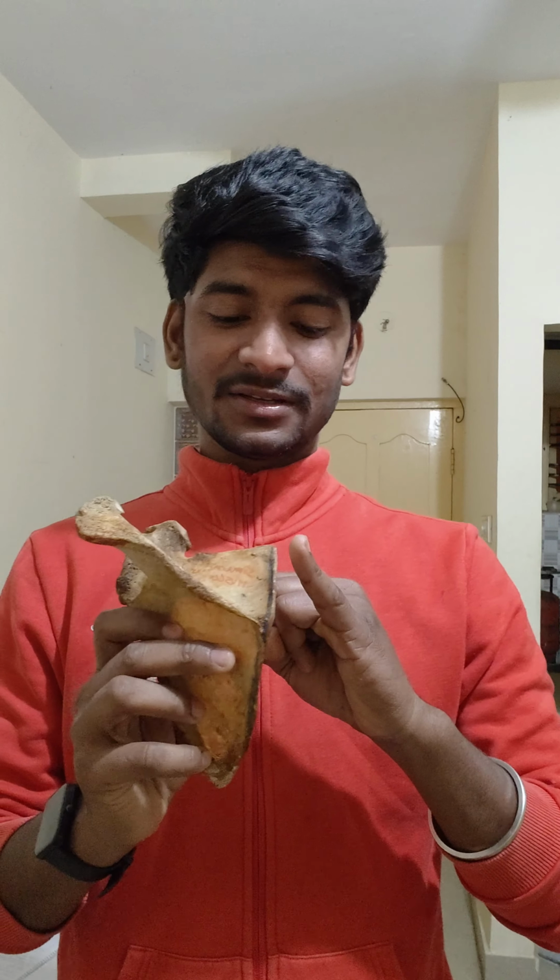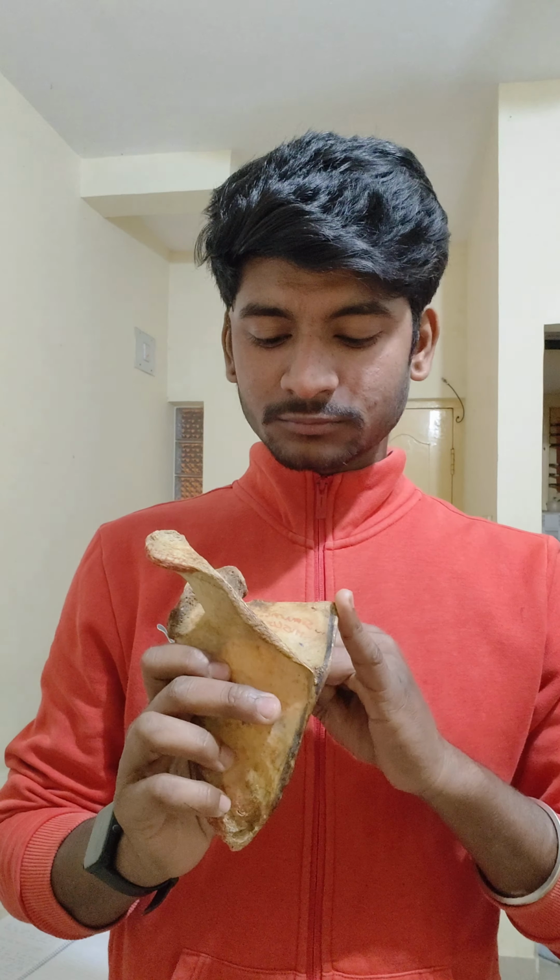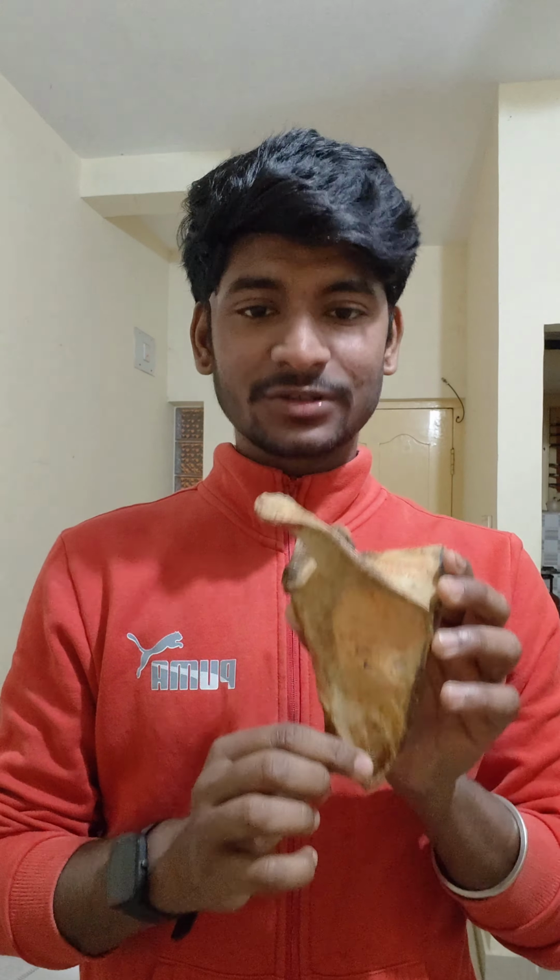I am telling you the names, and after that I will mark where all the muscles are present. First muscle is the supraspinatus muscle. Second is the infraspinatus muscle. Third one is the teres minor muscle. Fourth one is the teres major muscle. Fifth one is the latissimus dorsi muscle.